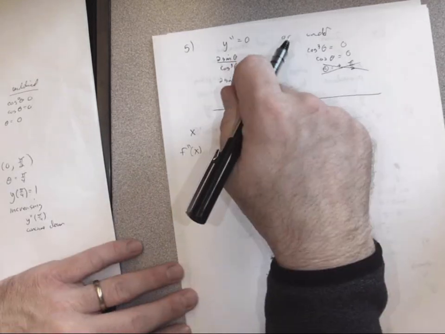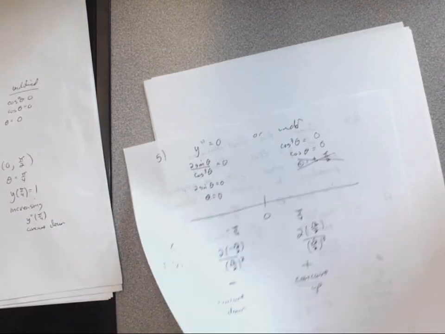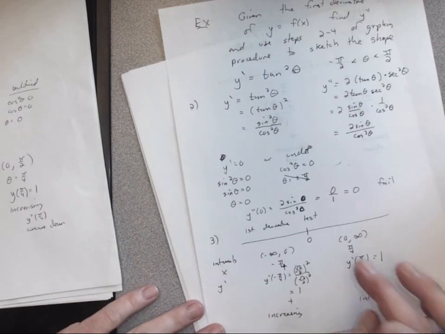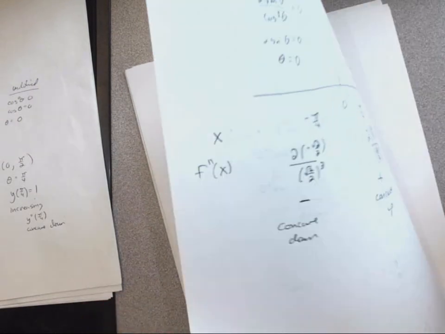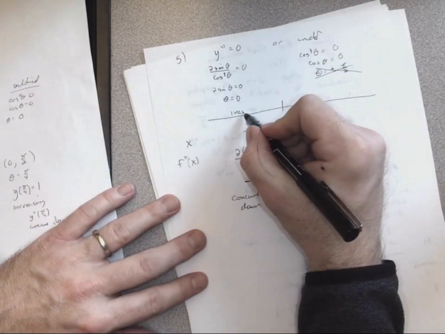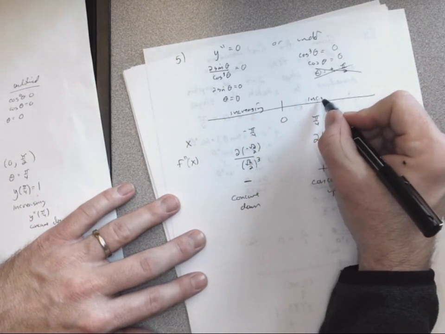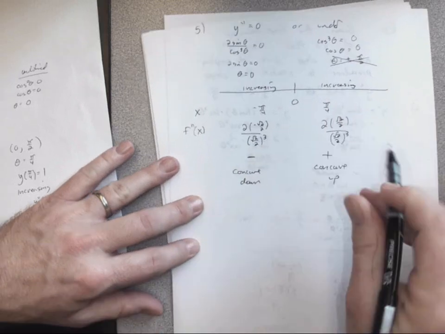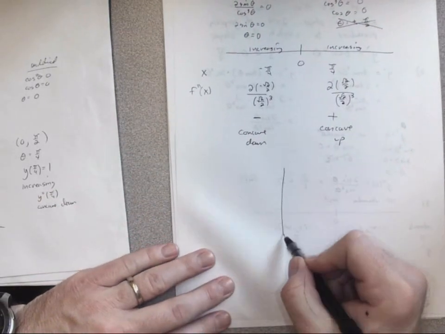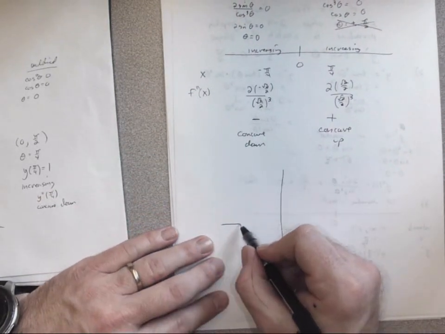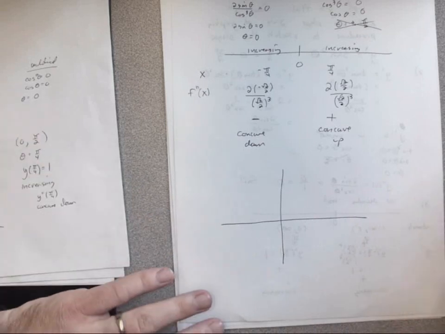We also remember from the intervals that we just did that it's increasing on this interval and also increasing on this interval. This interval was increasing, the same exact to 0, and this one was also increasing. So when I go to look at the graph, I don't know its exact values. It didn't say to find them. It just says give me some shape.